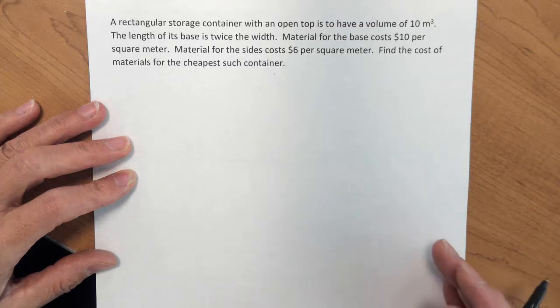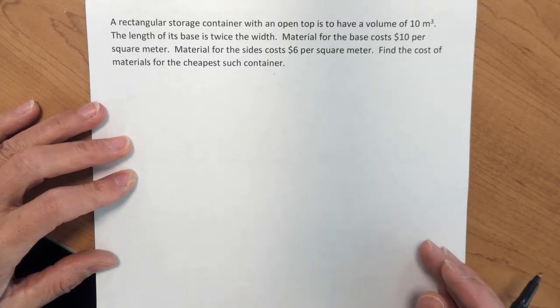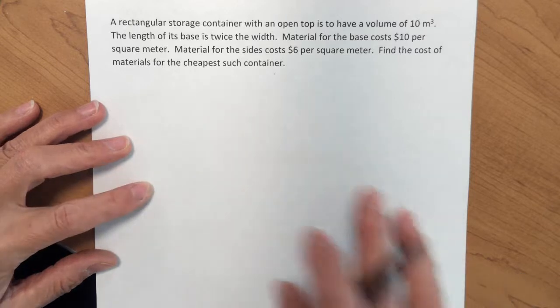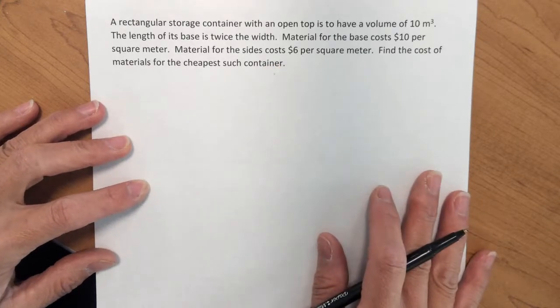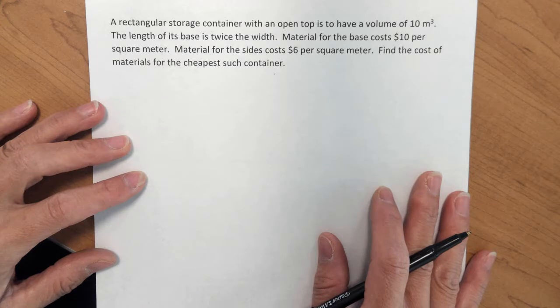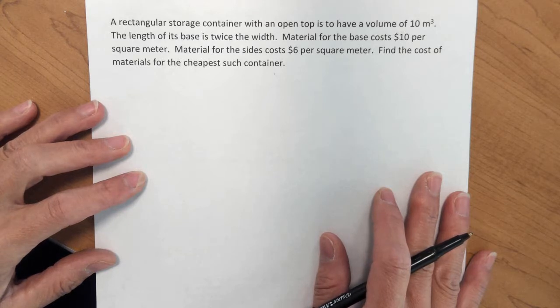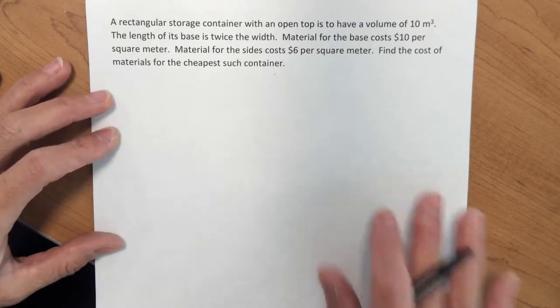In this video, we're going to look at how to optimize or find the best answer to a question. A rectangular storage container with an open top is to have a volume of 10 cubic meters. The length of its base is twice its width. Material for the base costs $10 per square meter, and materials for the sides cost $6 per square meter. We want to find the cost of the materials for the cheapest such container.